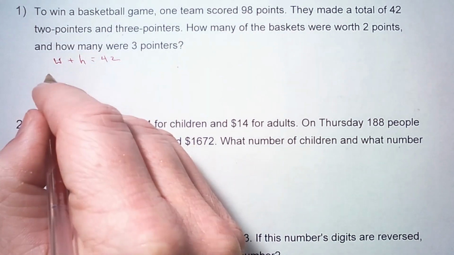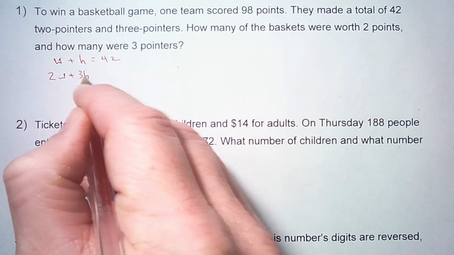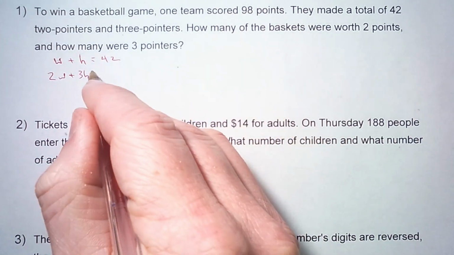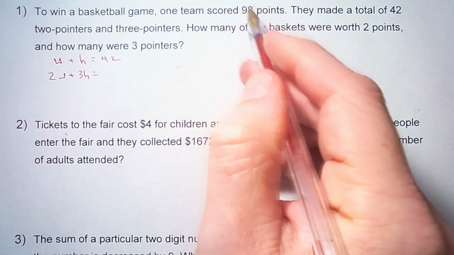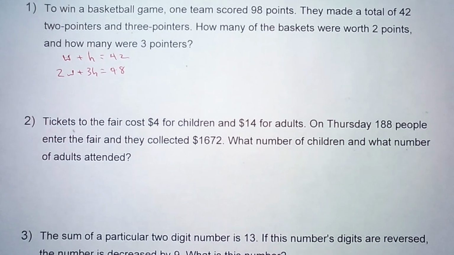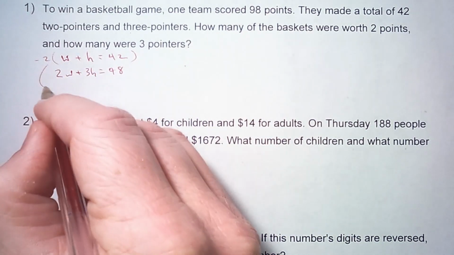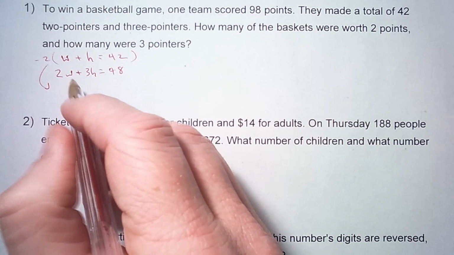Okay, now for every two-pointer, you get 2 points. So 2 times W plus 3 times H, because you get 3 for every three-pointer, led to a total score of 98 points. So now we'll solve this system of equations. So let's multiply this one here by -2 and bring it down here.